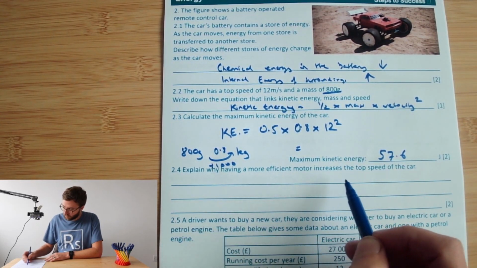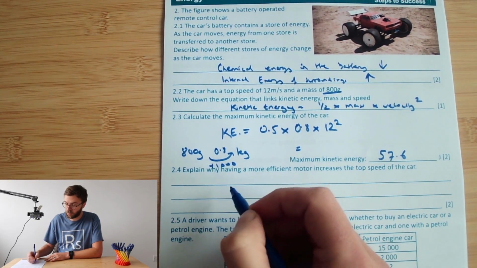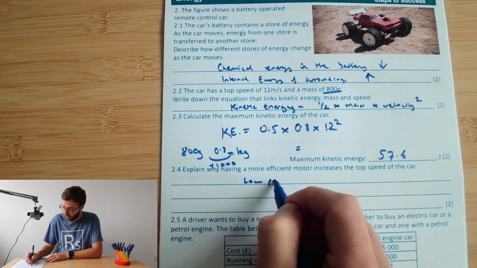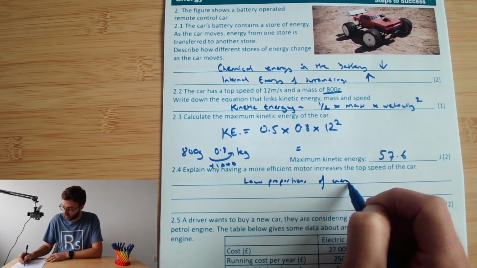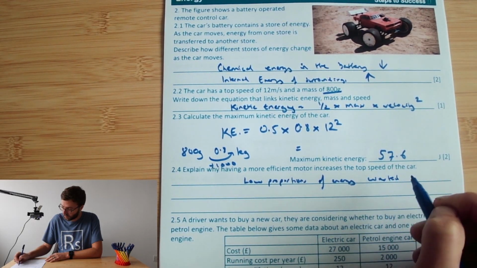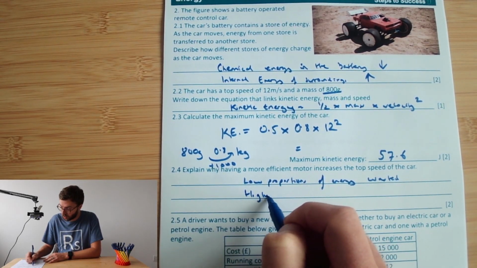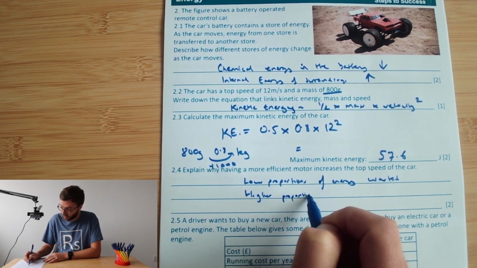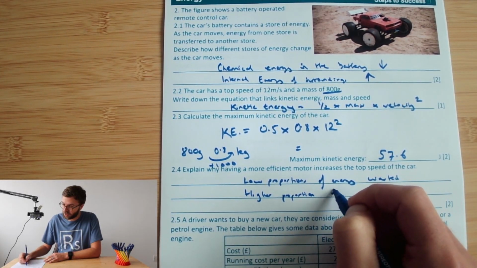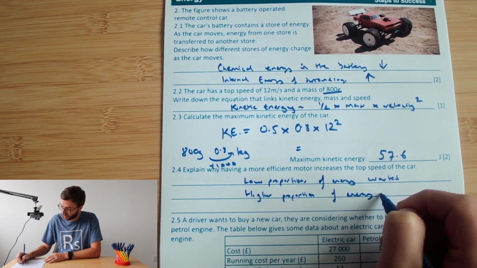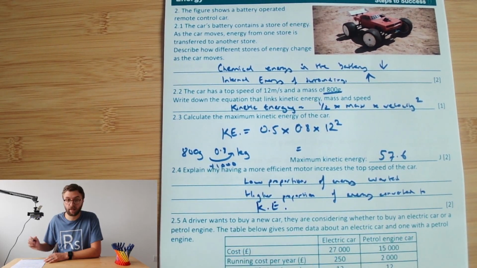Explain why having a more efficient motor increases the top speed of the car. Well, a more efficient motor will mean that we'll have lower proportions of energy wasted, and therefore a higher proportion will be in the useful energy, which in this case is making the remote control car move, which will be the kinetic energy. So a higher proportion of energy converted to kinetic energy.